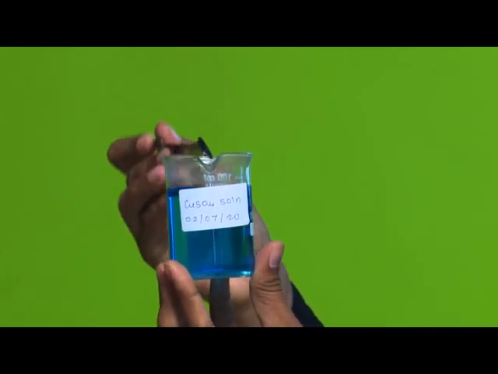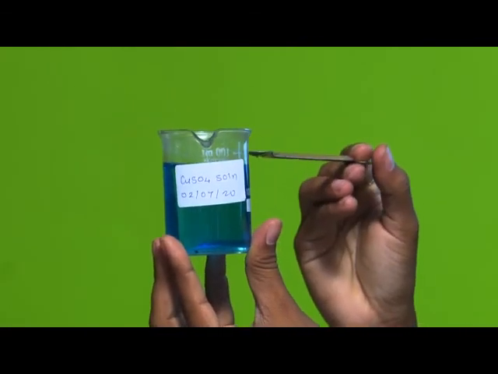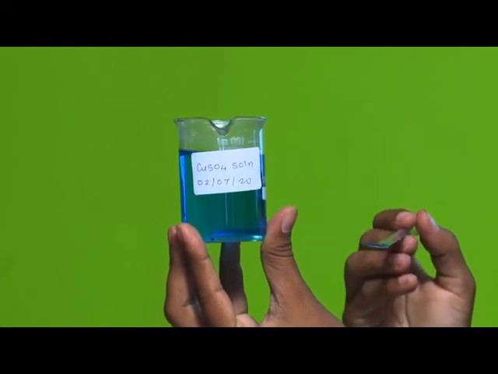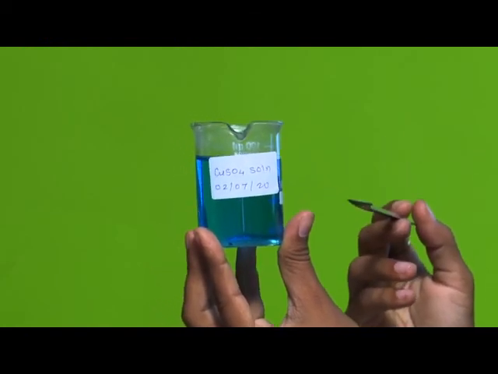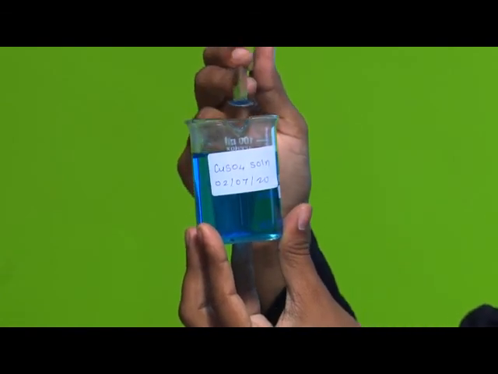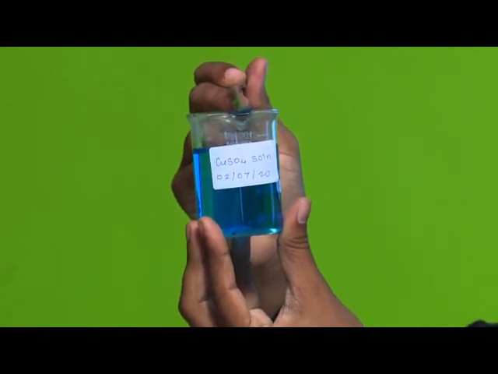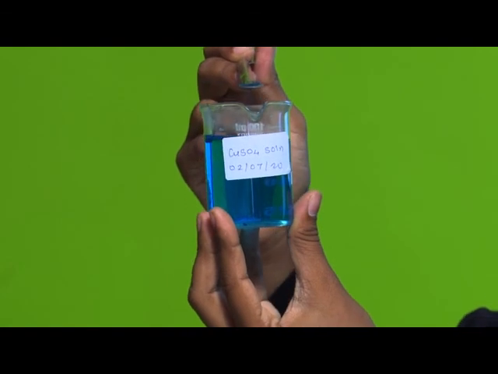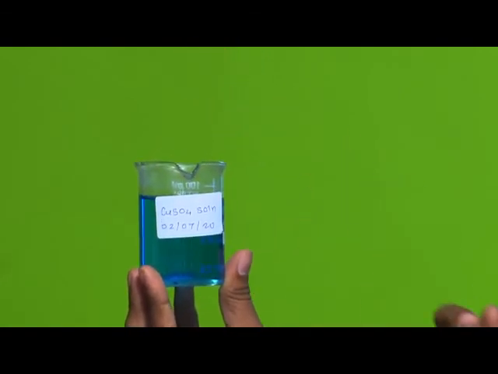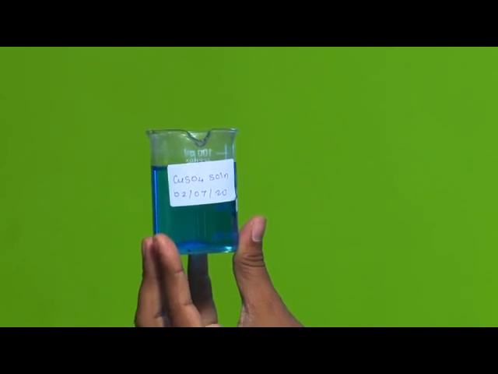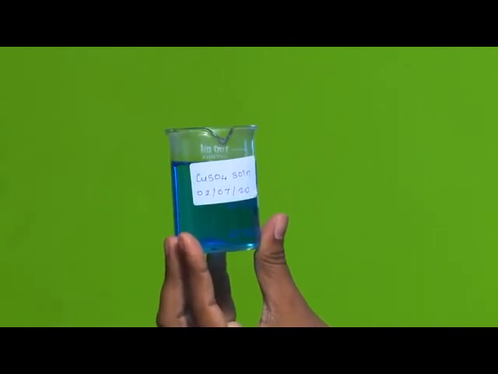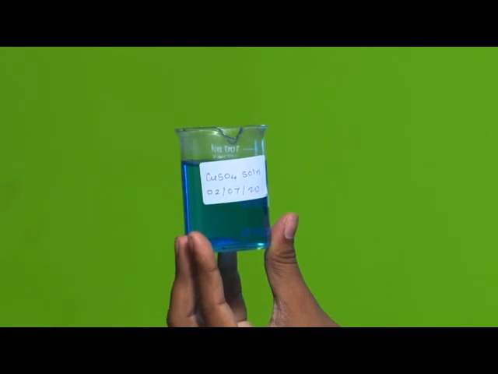Observe, students, what I have taken. I have taken 100 ml of distilled water, and in that water I have added 10 grams of copper sulphate crystals. Okay students, now we have prepared the solution of copper sulphate. This is called copper sulphate solution.